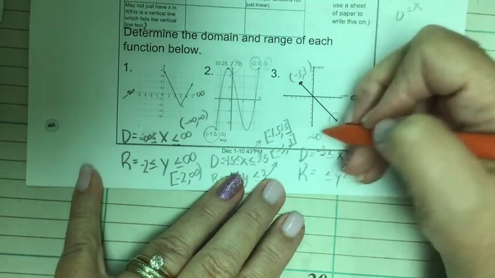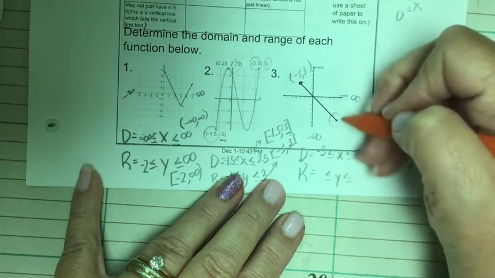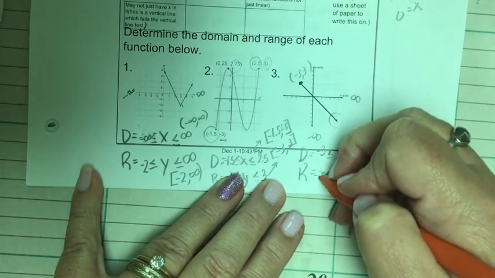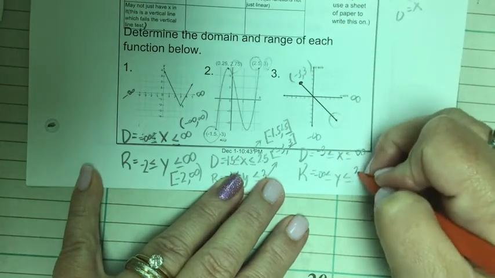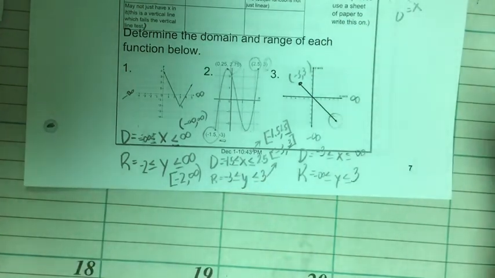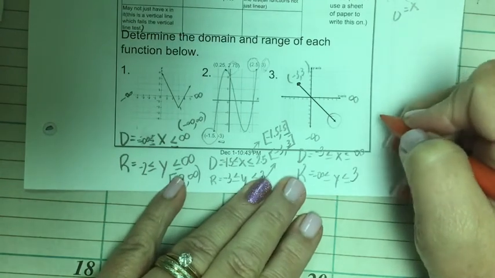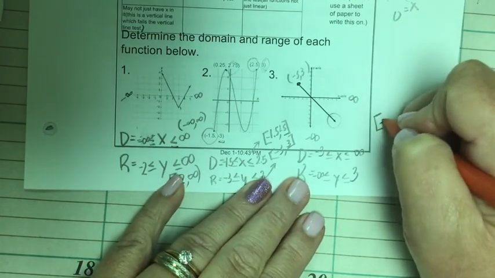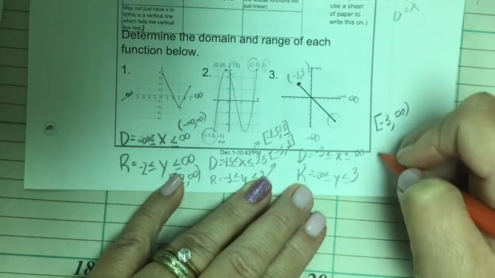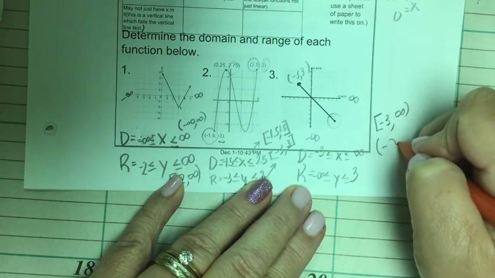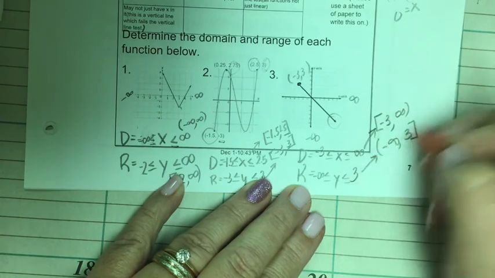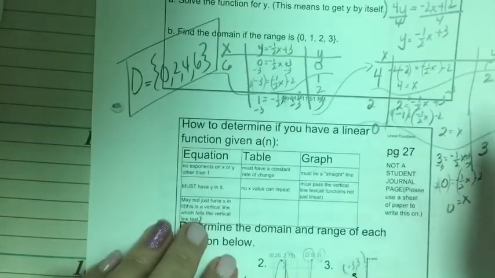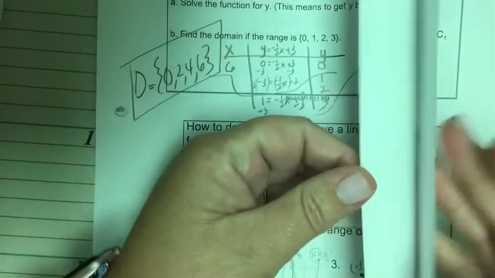Okay, let's do our range. How far up and down? What's the lowest point that it goes? It goes towards negative infinity. And what's the highest y value I have? 3. So there's my domain and range. Let me write that in interval notation. Negative 3 to infinity, and then from negative infinity to 3. Domain and range. And that may be it for this week's lesson.